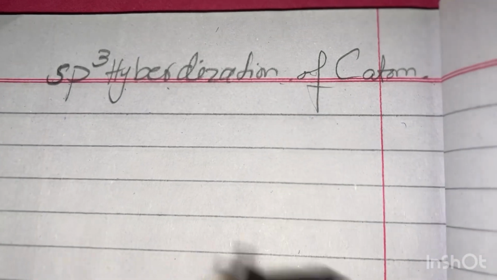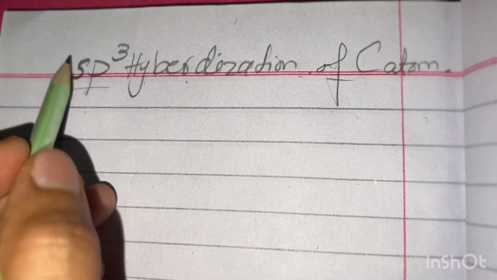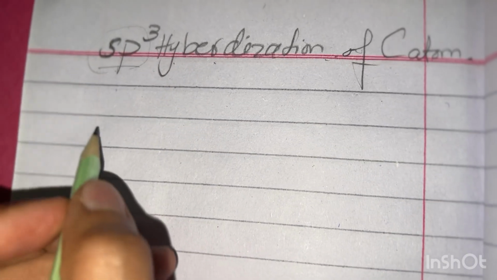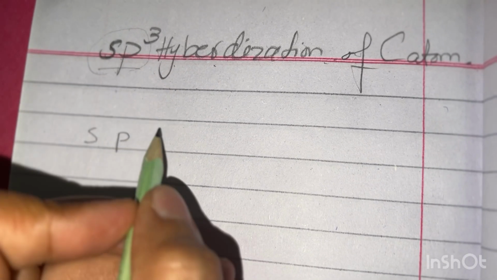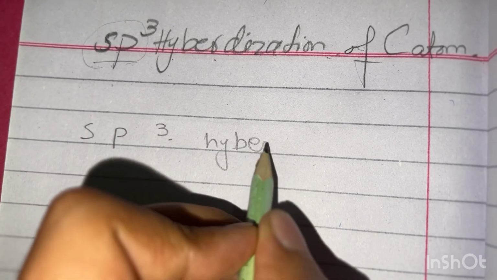Today our topic of chemistry is sp3 hybridization of carbon atom. Okay, how does a carbon atom undergo sp3 hybridization? To understand this, we first have to understand what is s, what is p, what is 3, and what is hybridization.